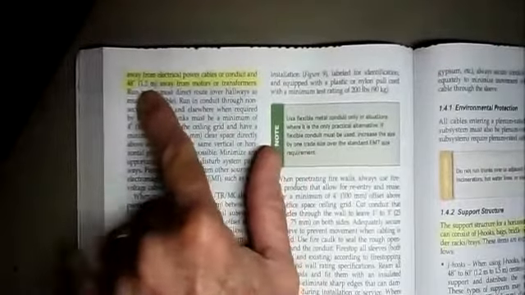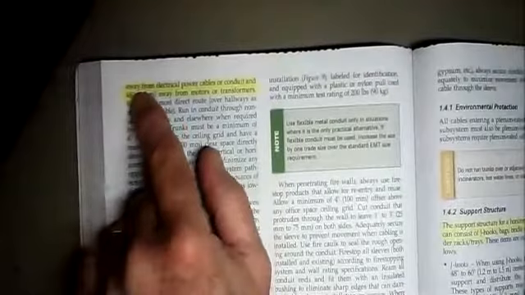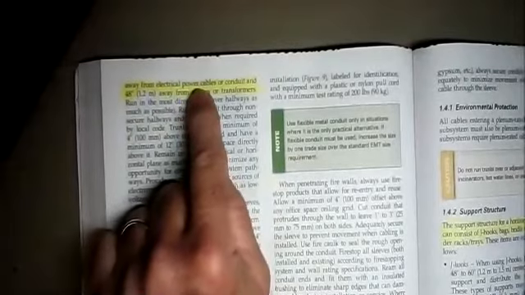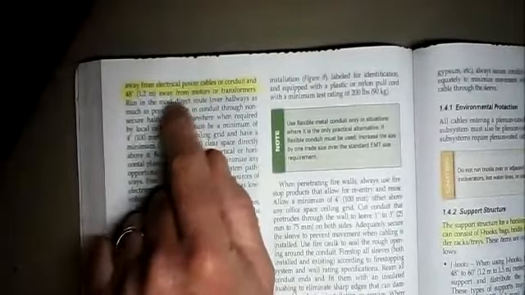So that's the same requirements they had on the backbone riser. You need to stay 5 inches away from fluorescent lights, 12 inches away from electrical power cables or conduits, and 48 inches away from motors or transformers to prevent interference.